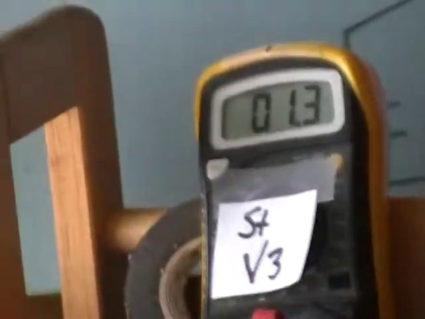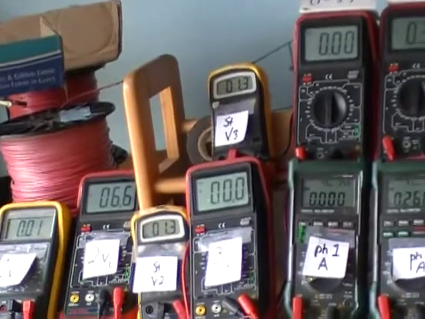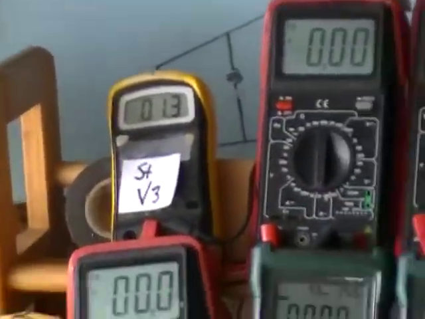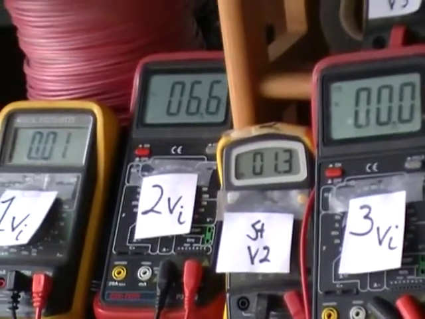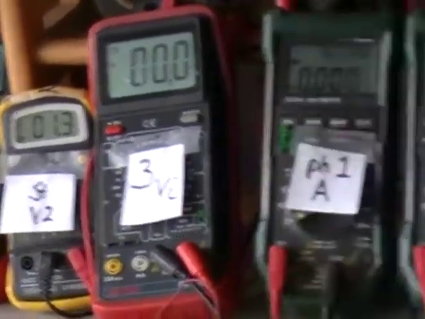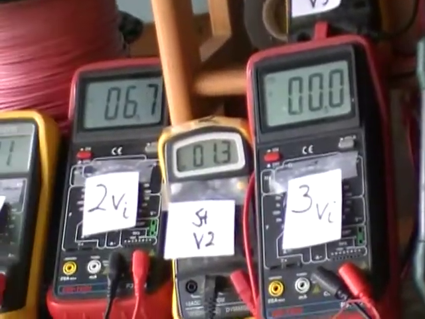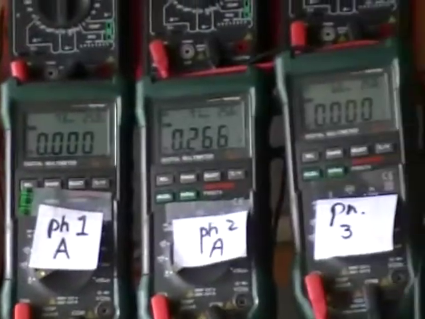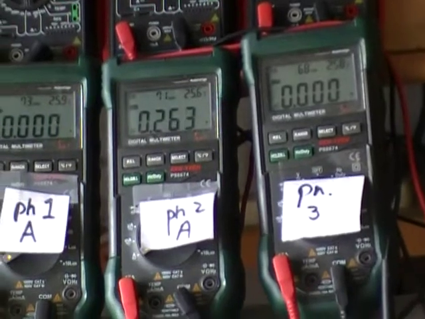We now have 1.3 volts on phase 3 and 1.3 volts on phase 2, and we also have on phase 2 a resonant rise of 6.7 volts and an amperage of 0.269 amps.